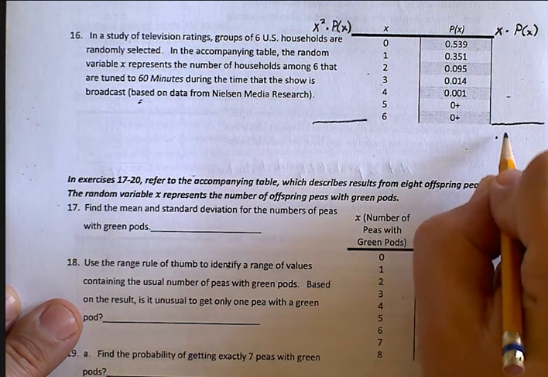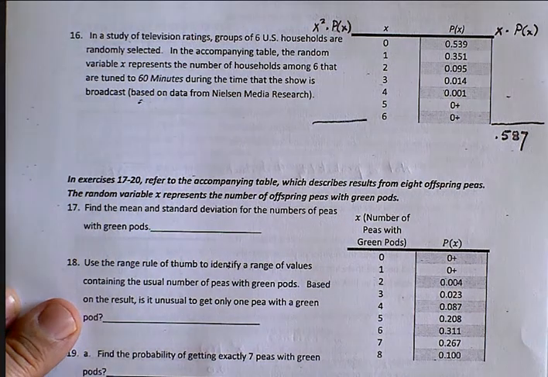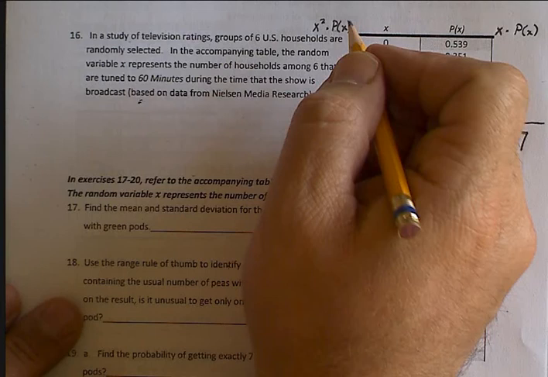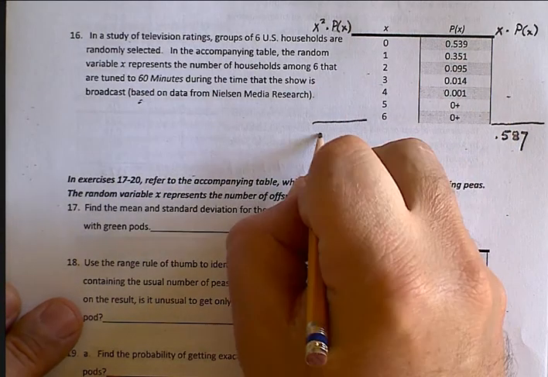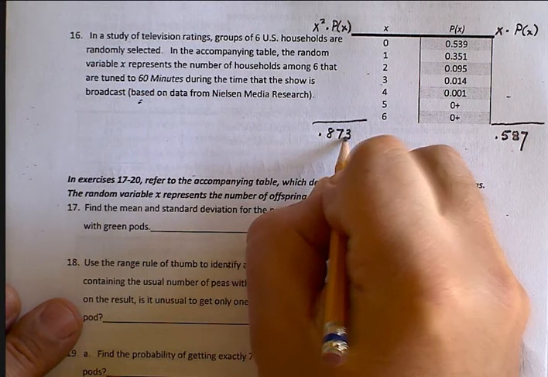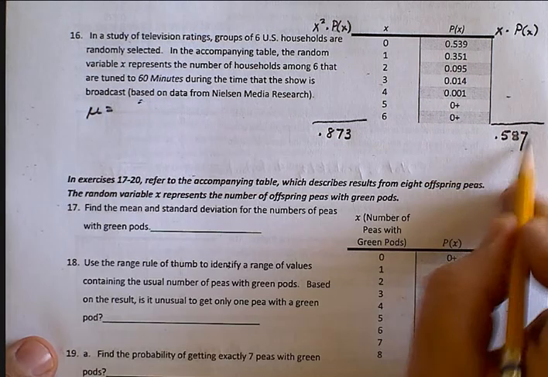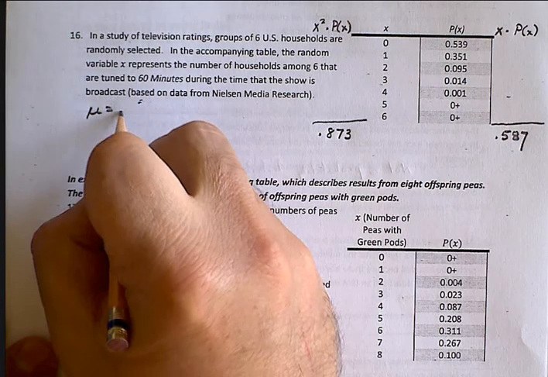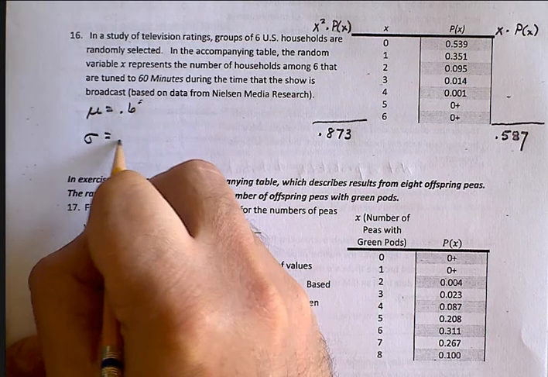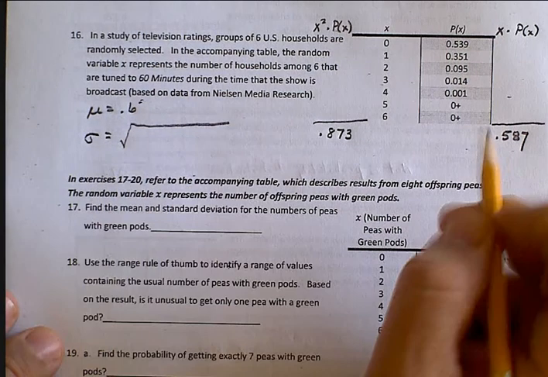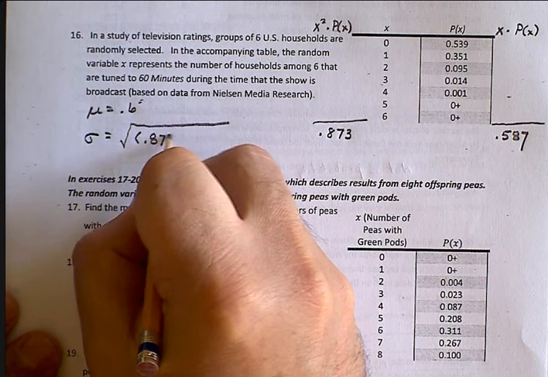0.587. When I take x squared times p of x and find those values and add them up, I get 0.873. So for mu, again, round to one decimal place. Mu is 0.6. My standard deviation is the square root of this number right here, the 0.873, and subtract mu squared.